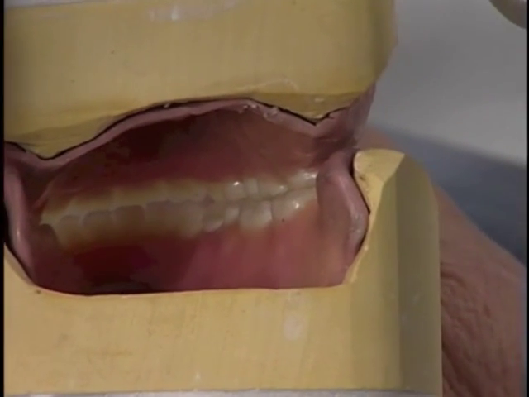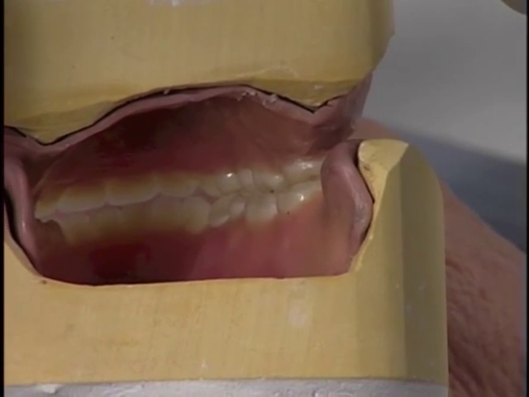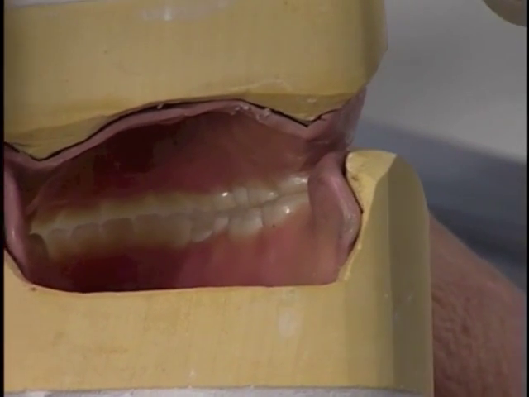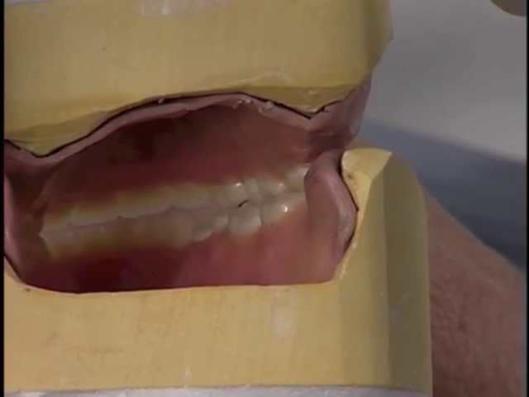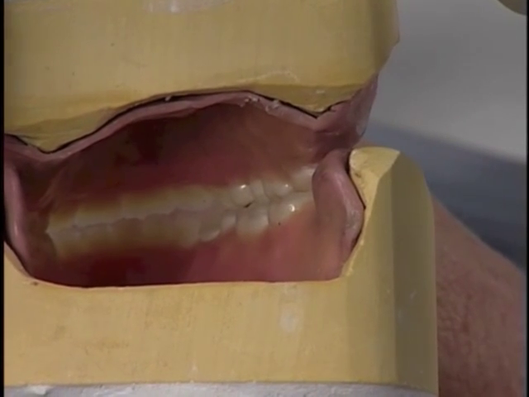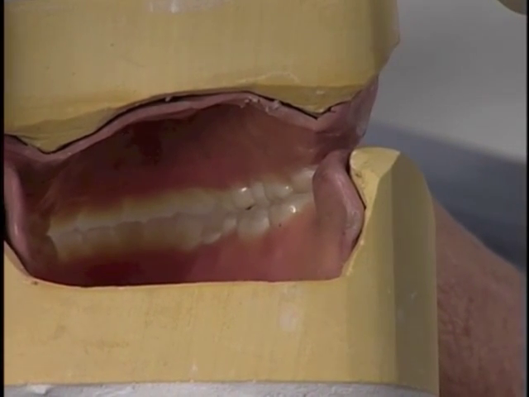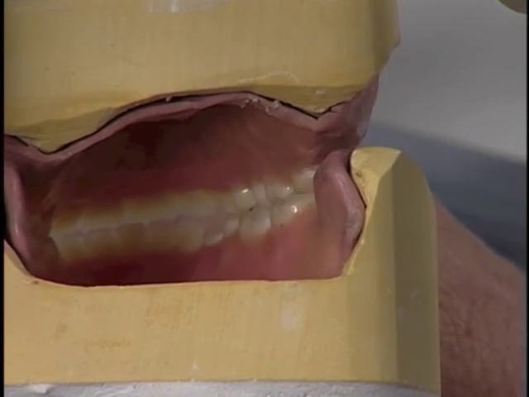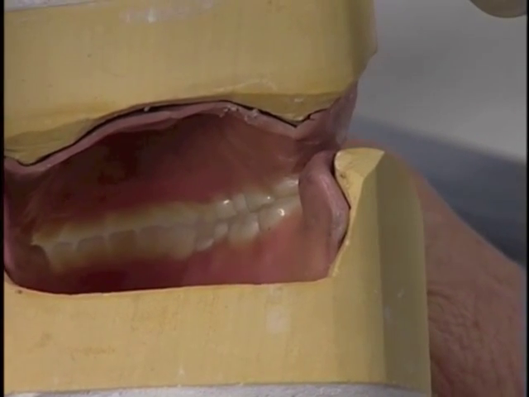If we put it into working relation, we have contacts of the maxillary lingual cusp with the mandibular lingual cusp. If we put it into non-working relation, the balancing side, we should have contacts of the lingual cusp of the maxillary posterior teeth with the buccal cusp of the mandibular posterior teeth.